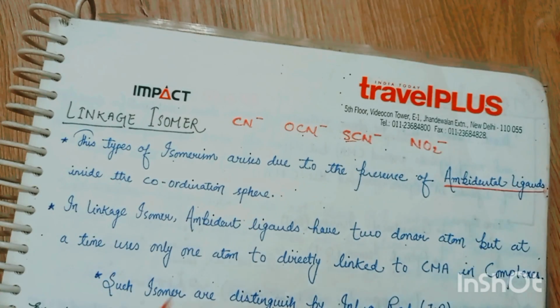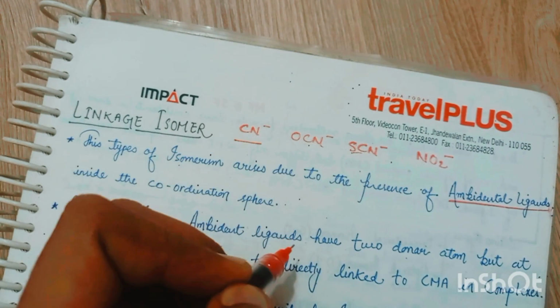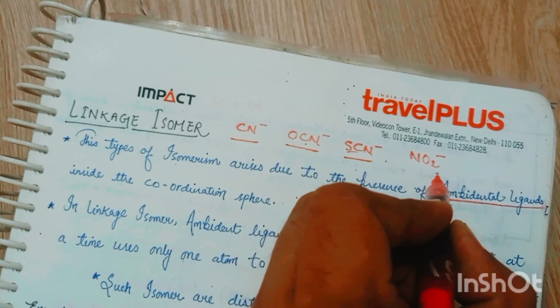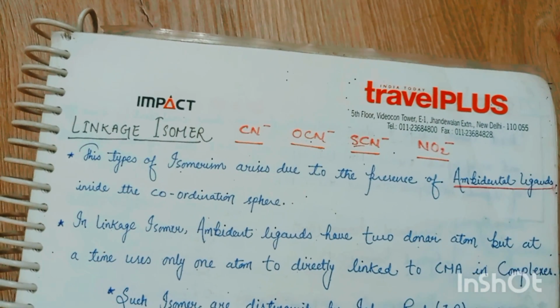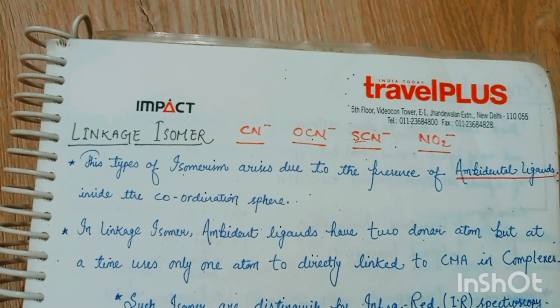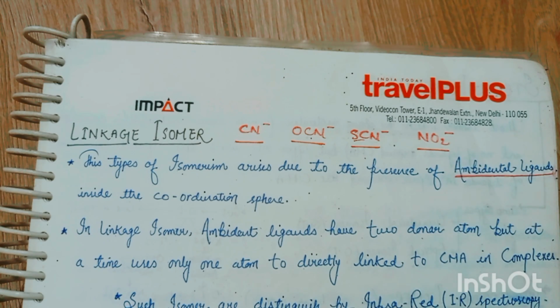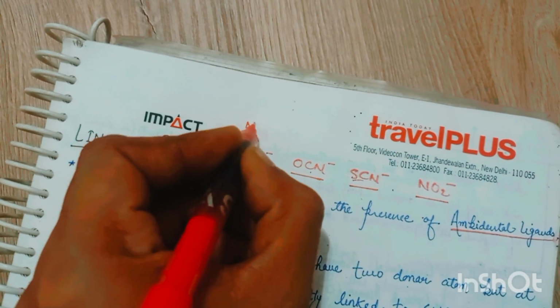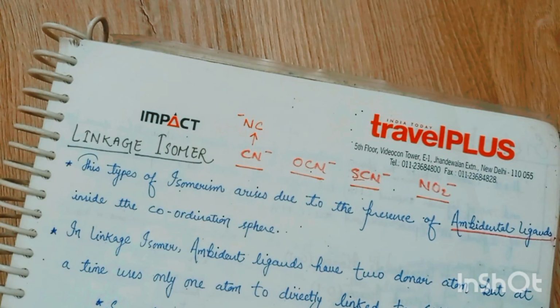Not going into the detail, just remember this: CN⁻, OCN⁻, SCN⁻, and NO2⁻. These are the examples of the ambidentate ligands. Remember these. Okay, what can be happen if it is ambidentate? Its position can be changed like that, NC⁻.